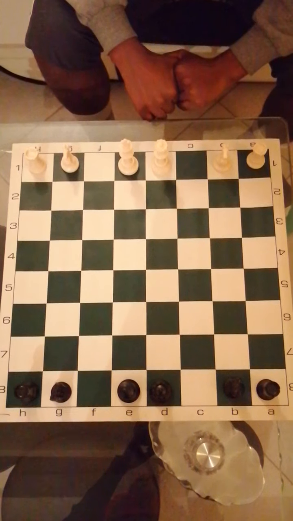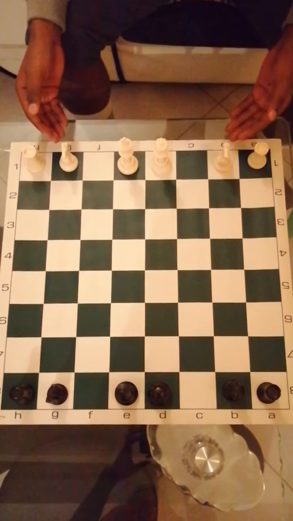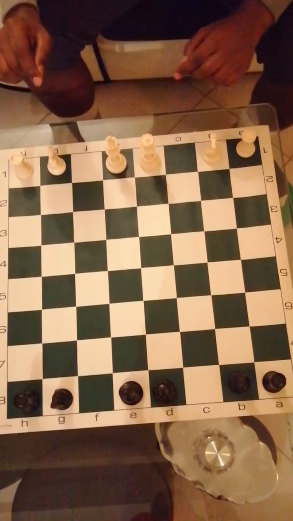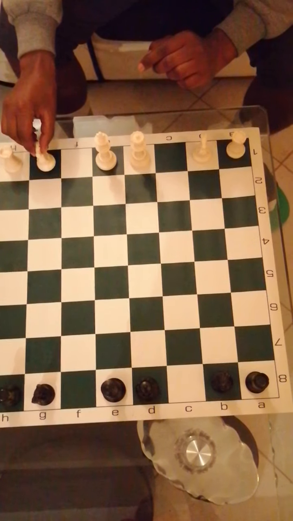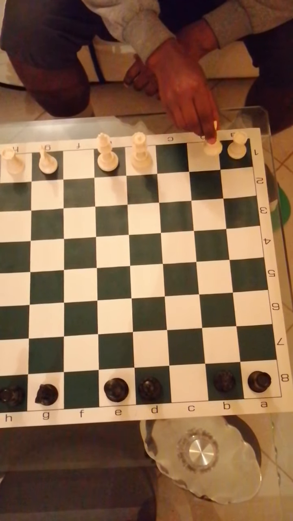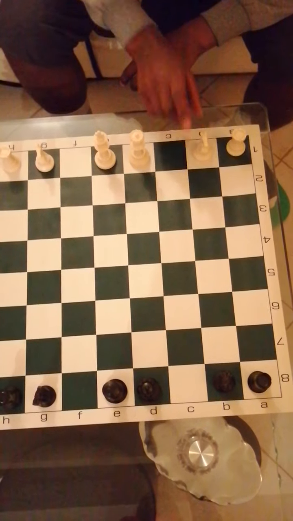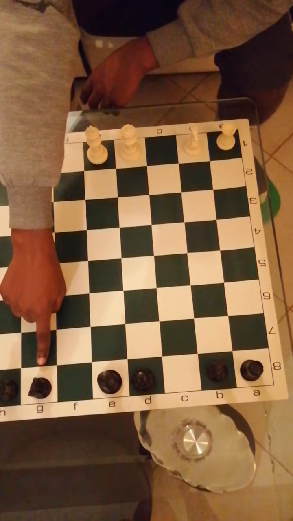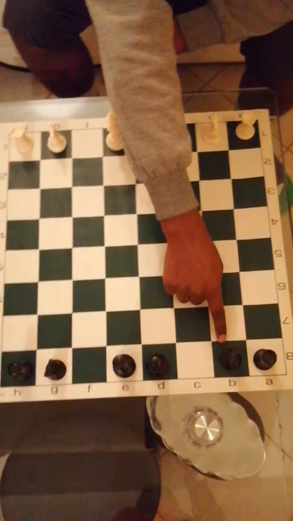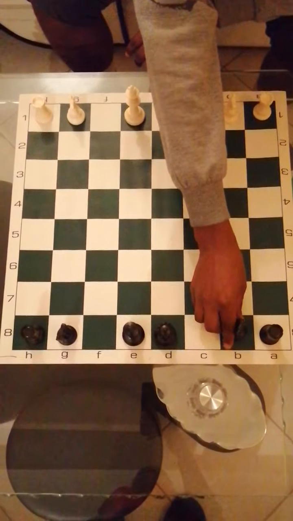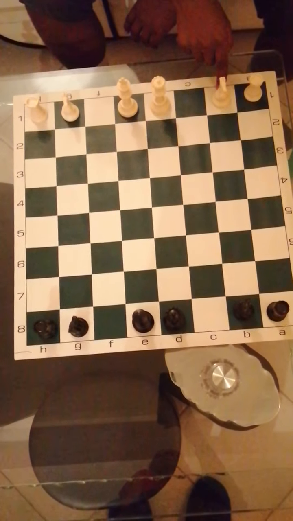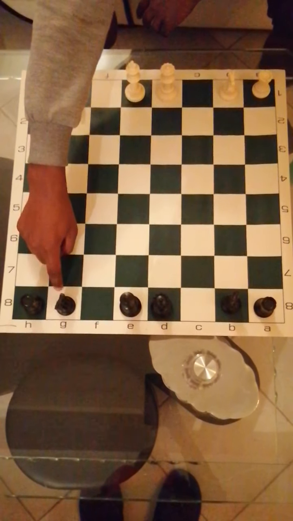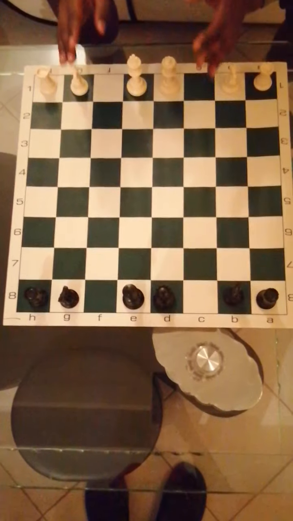Okay, now let us look at the knights, the horses. Now the knights, be keen on this. This knight is on the black spot and this knight is on the white spot, just like the bishops. Same as this knight on the opposite side, it's on the white spot, and this one is on the black spot. So the black knight corresponds with the black knight on the other side, and the white with the white. So how do the knights move?